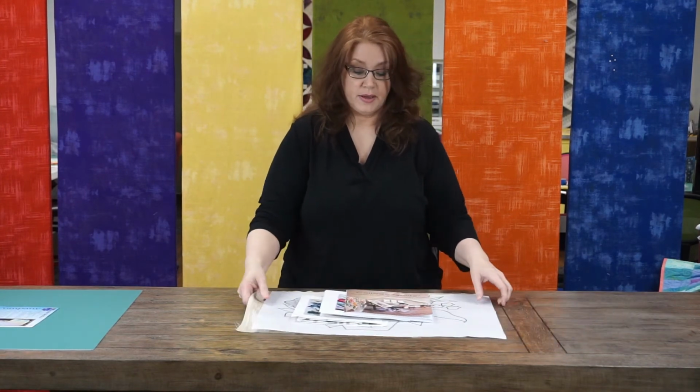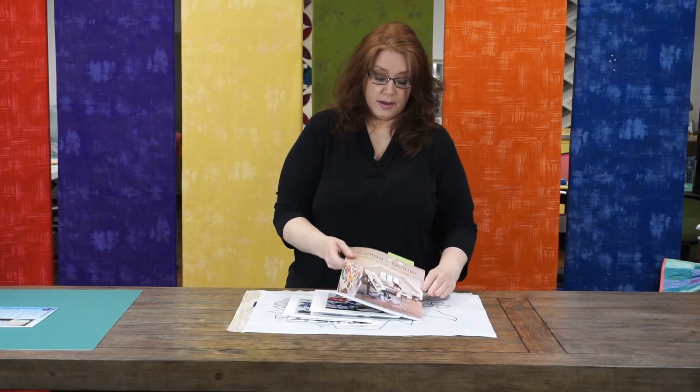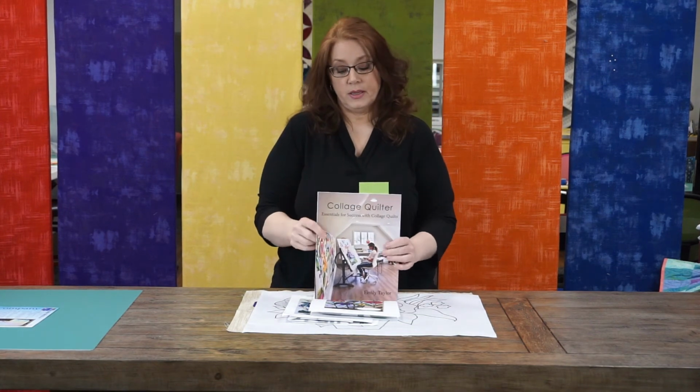The other new class that I have coming this month, and it's going to be on the calendar 3 times this month, is a collage quilting class. And we're all kind of familiar with the Laura Heine quilt patterns that are out there. I have a number of them in my shop, and I've even done a class on her method.